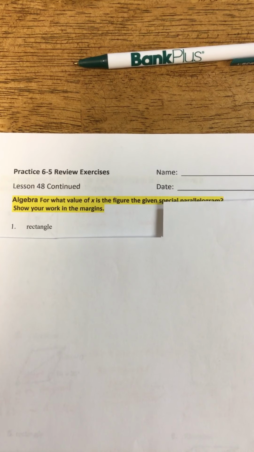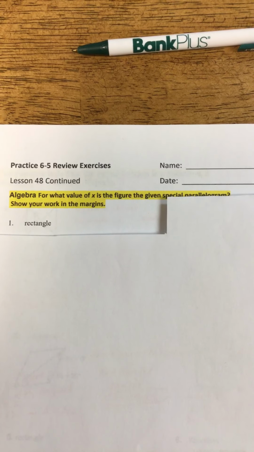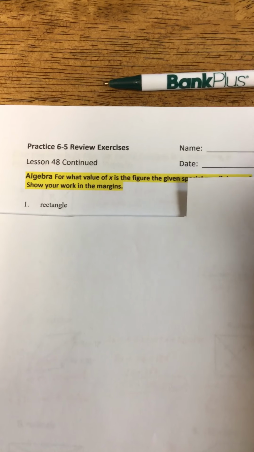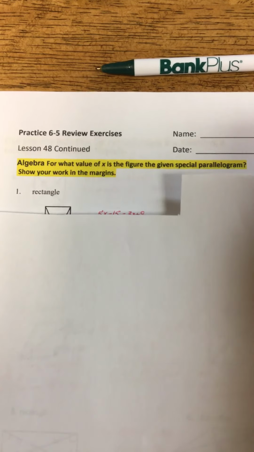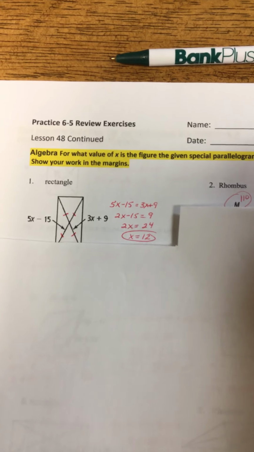All right, we are going to do a set of review exercises before you work practice 6-5 Form G on your own. This is just to help us remember those things that we talked about yesterday. It says, for what value of x is the figure the given special parallelogram? Show your work in the margins.